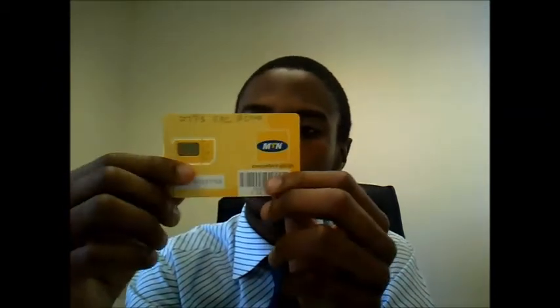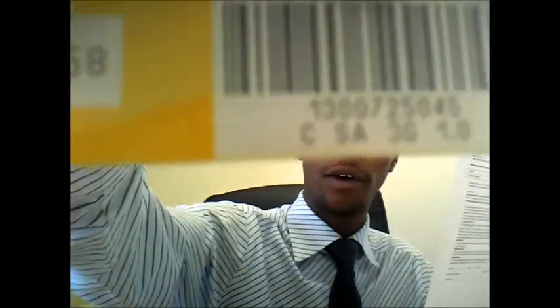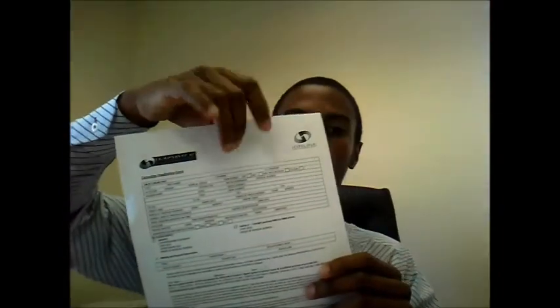So those of you who have the SIM cards, please just write the phone number, which is over here, on the top of the consumer application form, as well as the barcode number at the back. That one right there at the top as well. Once you've filled this out completely, you take a picture of it on your cell phone. Very easy. You grab your cell phone, take a picture, and then send it through to me.